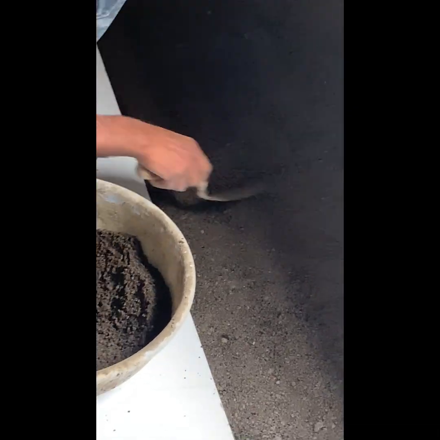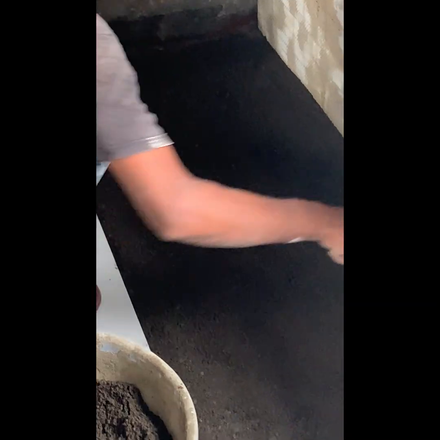Now proper leveling is done by the mason. See, he is adding cement and sand mixture wherever required, and he is making a proper level so that the tile can be placed firmly without any problem. So you see, it is plain, everything is made plain by him.